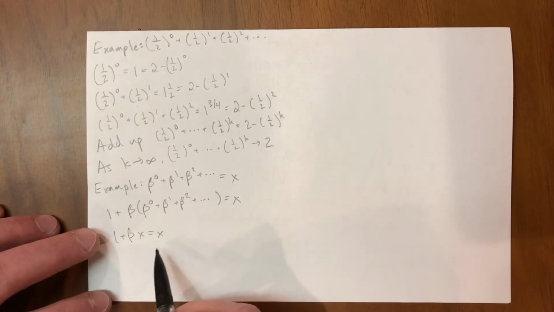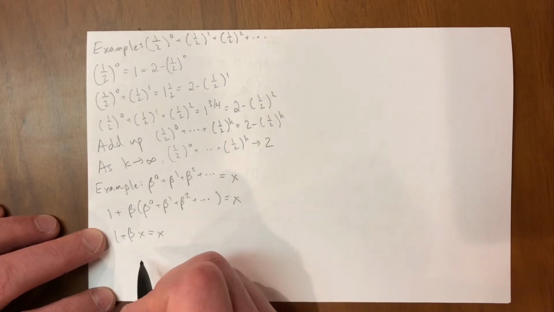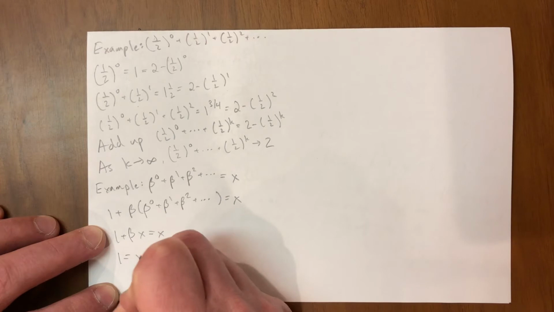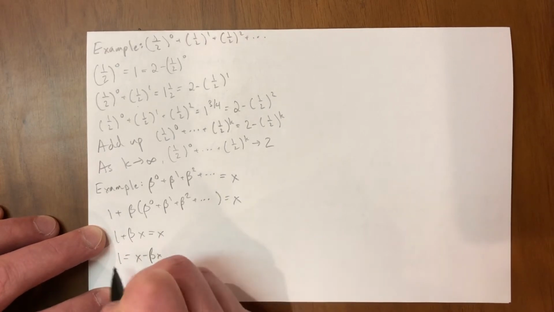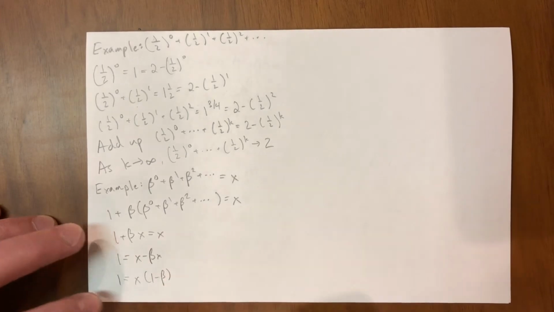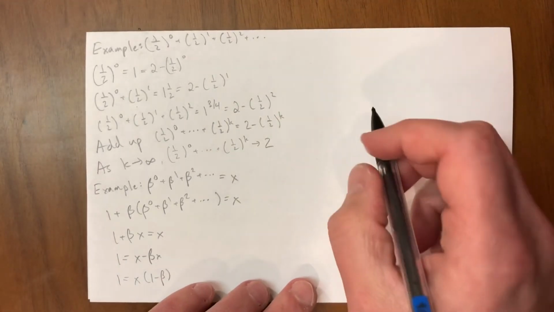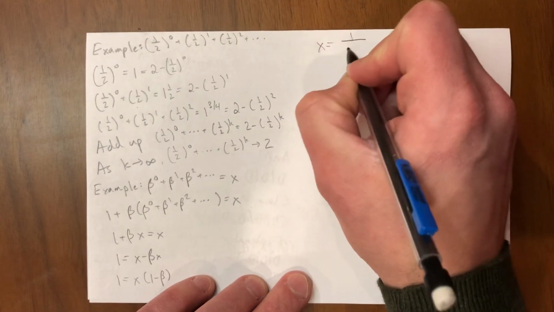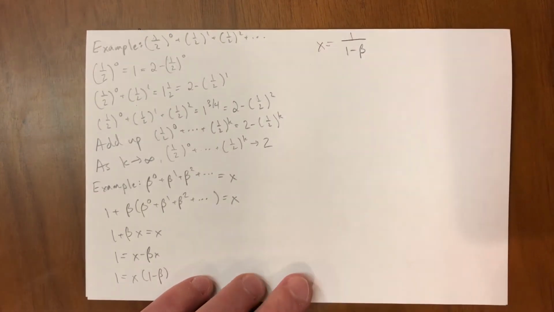So now we just need to do a tiny bit of math. So 1 is equal to x minus beta x. 1 is equal to x times (1 minus beta). And so x is equal to 1 over 1 minus beta.